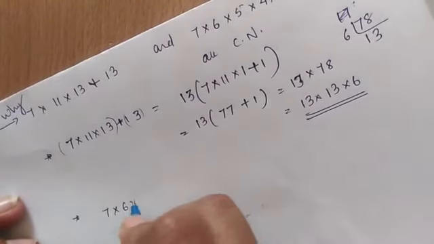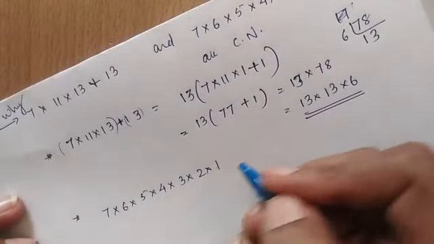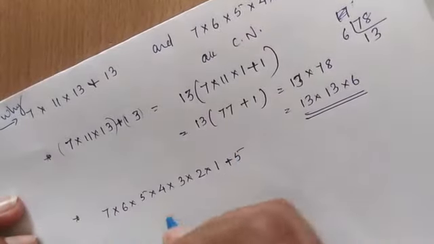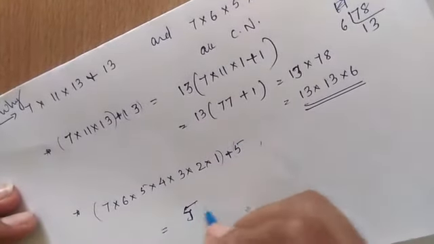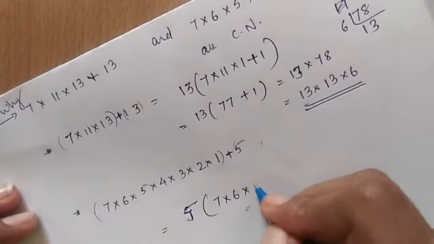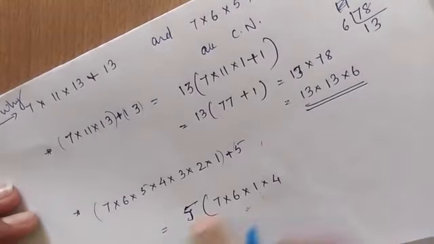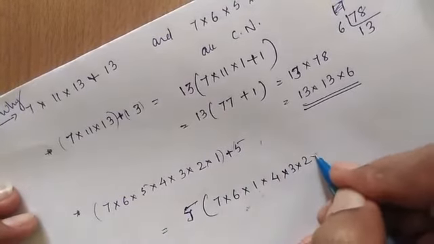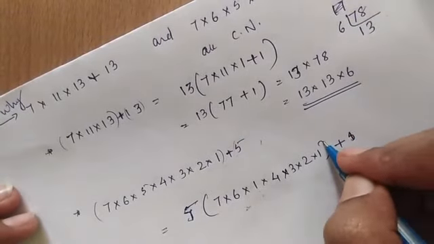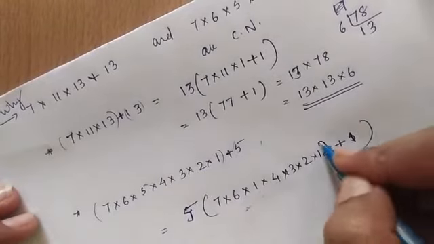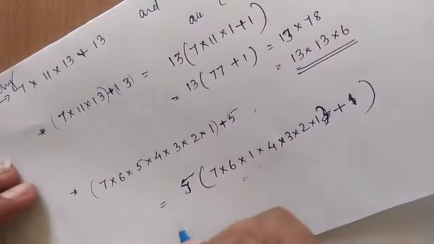Now we go to the second expression, which is 7 into 6 into 5 into 4 into 3 into 2 into 1 plus 5. Here this is a single term. So we can take 5 as common, and the expression becomes 5 into (7 into 6 into 4 into 3 into 2 into 1 plus 1), because the 5 becomes 1 when we take it outside.